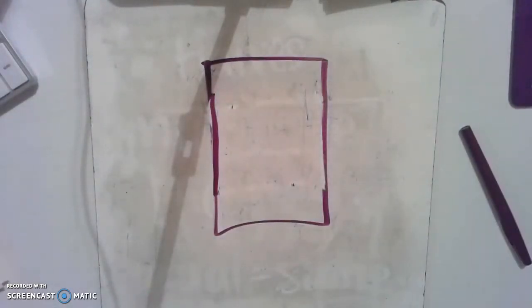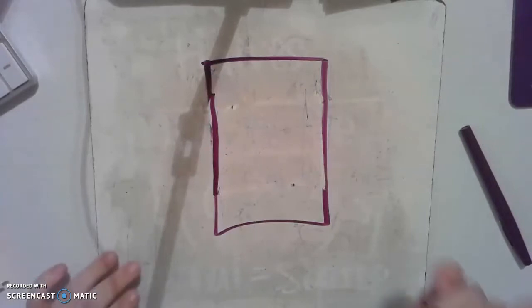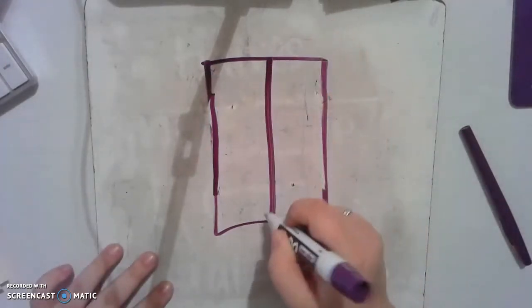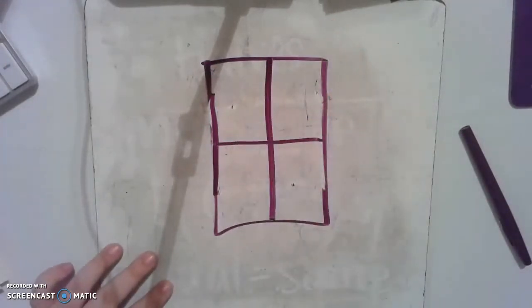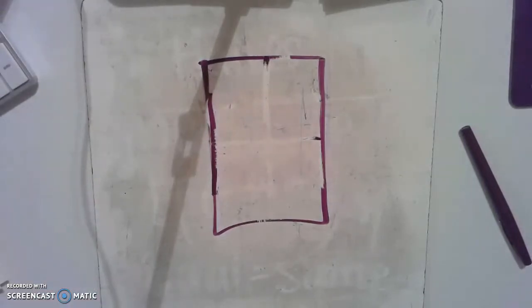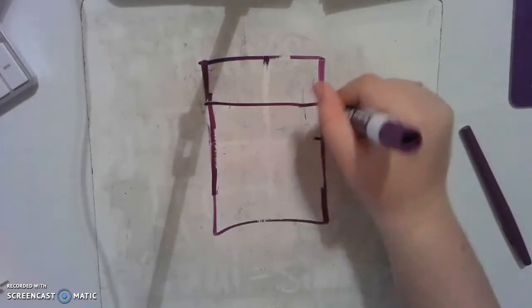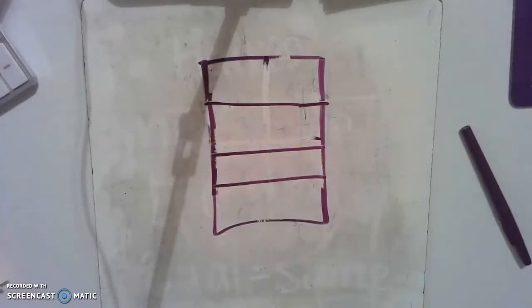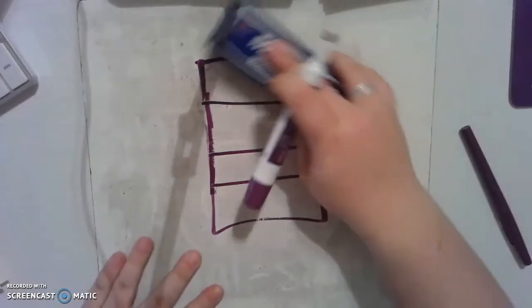So you can do three lines across, or you can draw a plus sign so it looks like a window, and that gives you four equal parts. I think those are the only ways to split our rectangle into four equal parts: three lines across, or a giant plus sign.